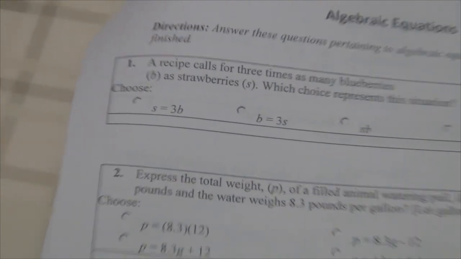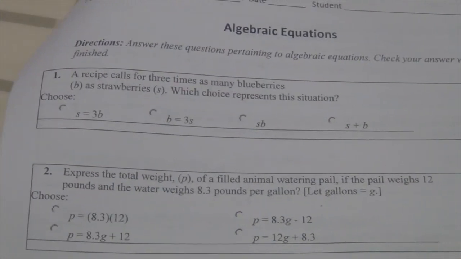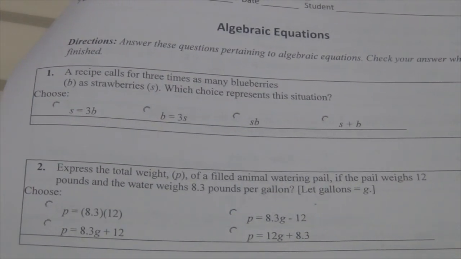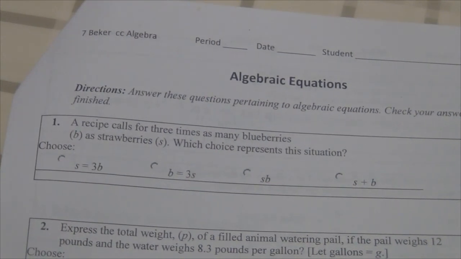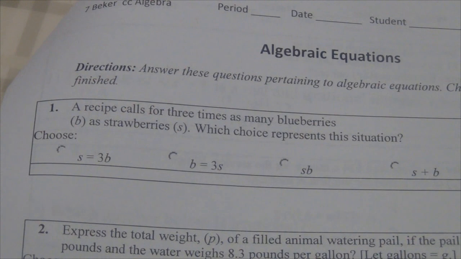All right, so I'm gonna zoom out and we are gonna be dealing with algebraic equations. We're gonna represent algebraic equations, okay? So let's start with the first problem. A recipe, let me see. You see that? Okay, so I'm gonna enlarge it. Yes, okay, there you go.